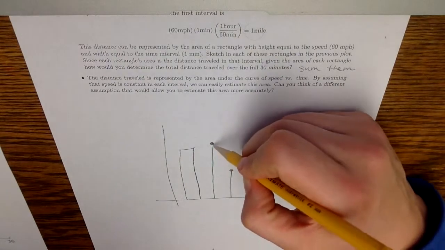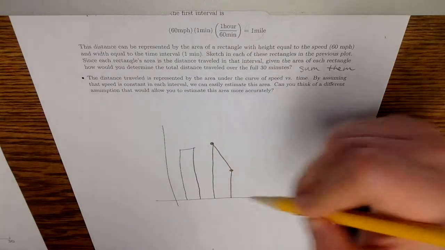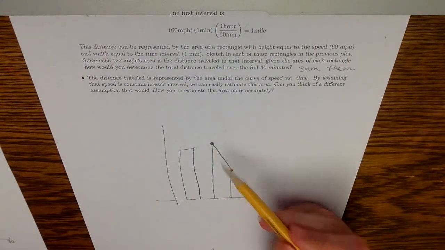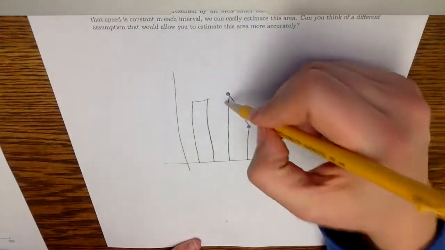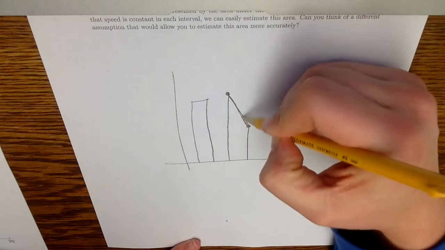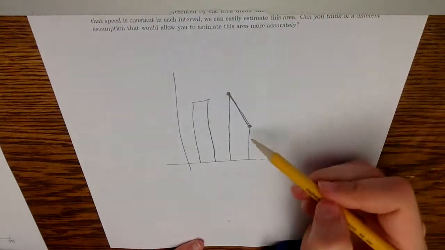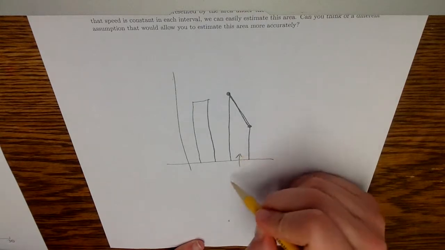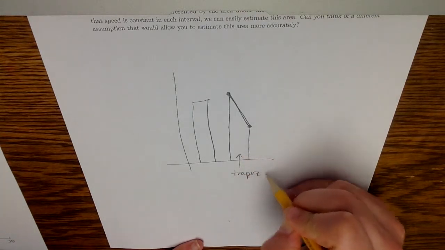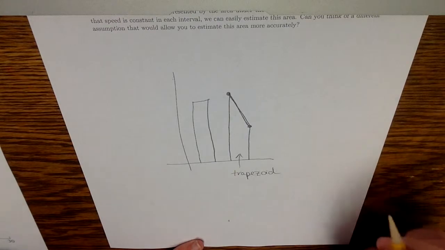So what we can do is instead just say, let's suppose that in this interval, the speed is decreasing linearly with time. Okay, so that would give us this nice line connecting these 2 points. And then this is actually a shape that we can get the area of quite easily. This is a trapezoid. Okay, and so this way of thinking leads to the trapezoidal rule.